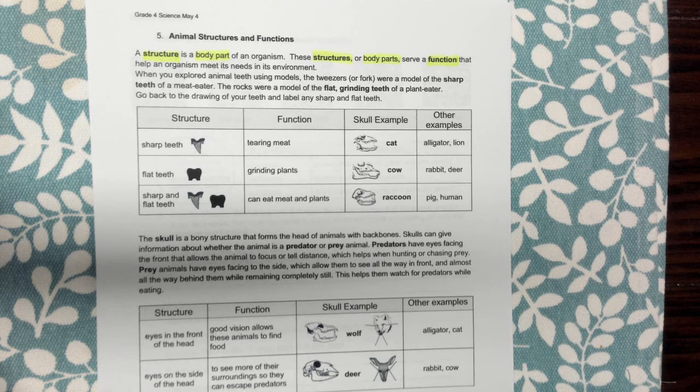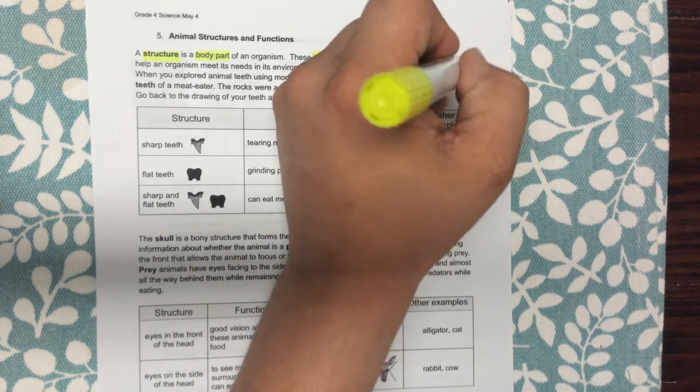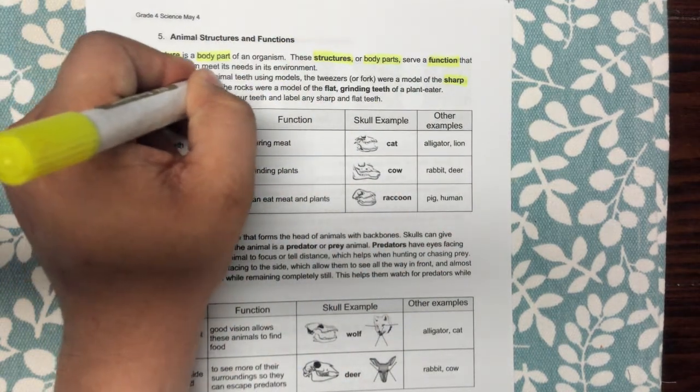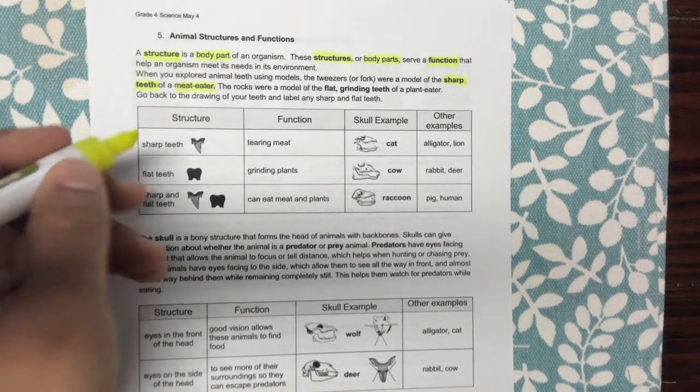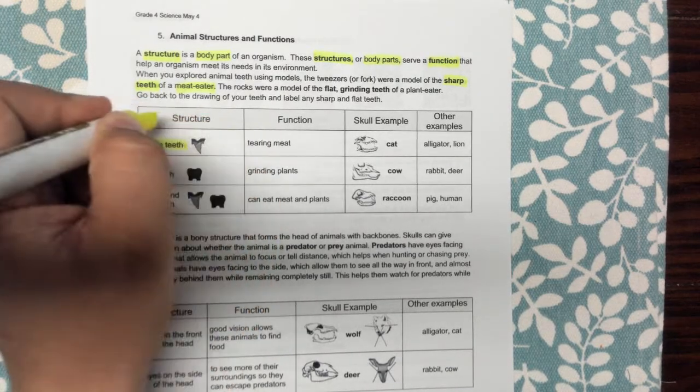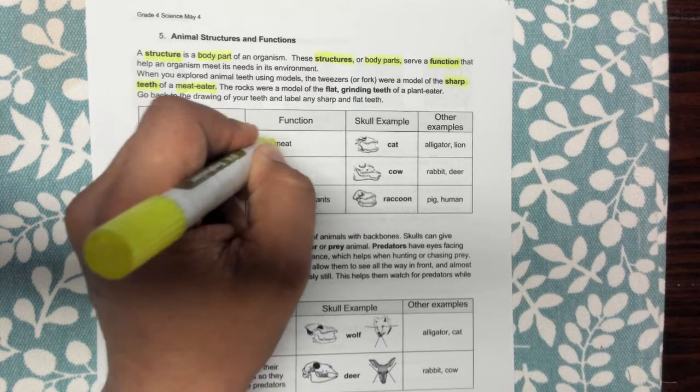And so right now we're talking about teeth. We're talking about teeth of a meat eater. So most meat eaters, if you think about any animal offhand, you would think of a sharp tooth. The structure would be sharp teeth. The function would be for tearing meat.